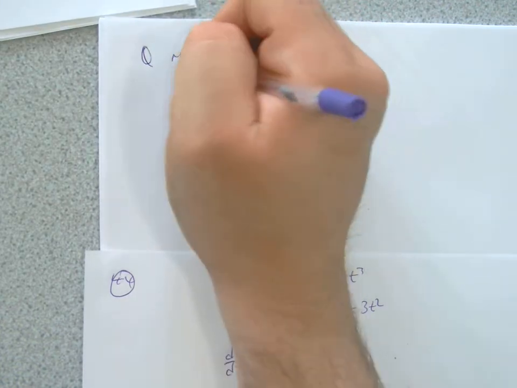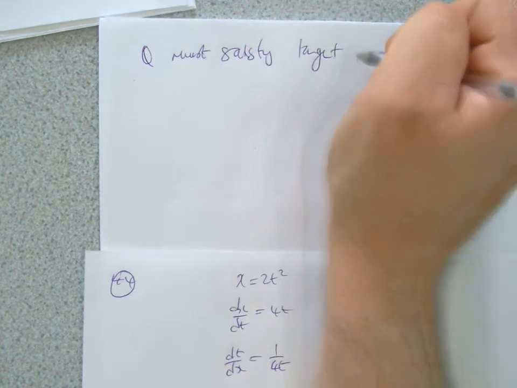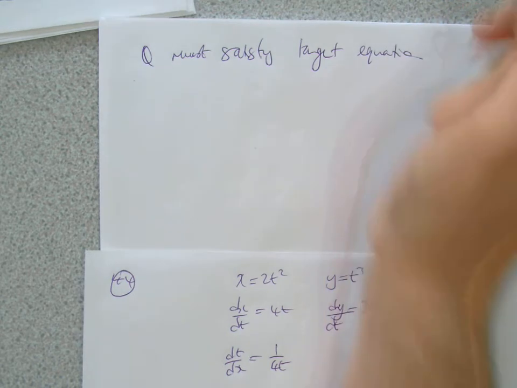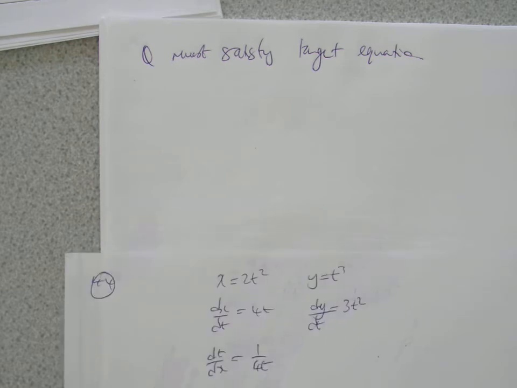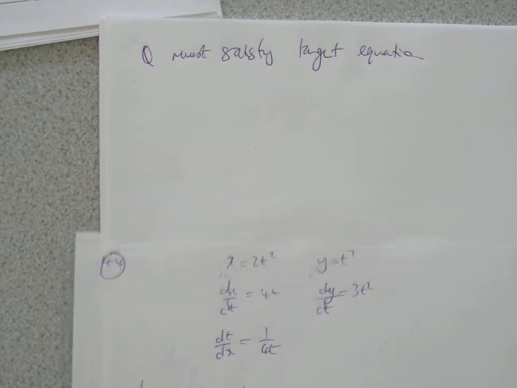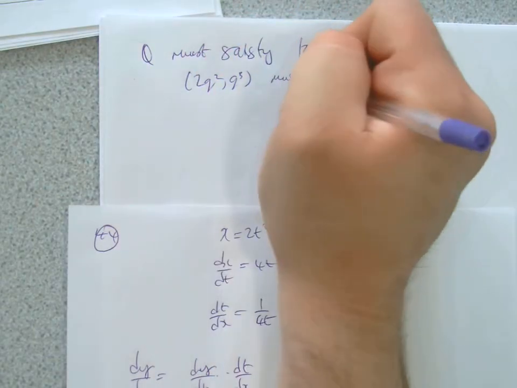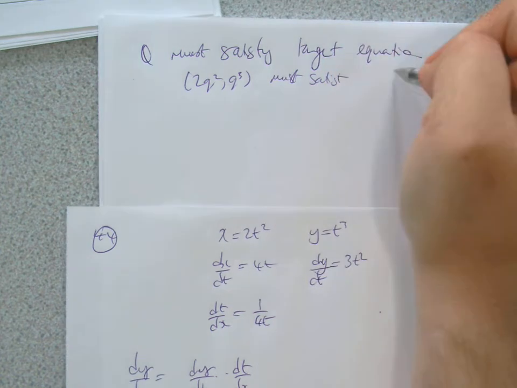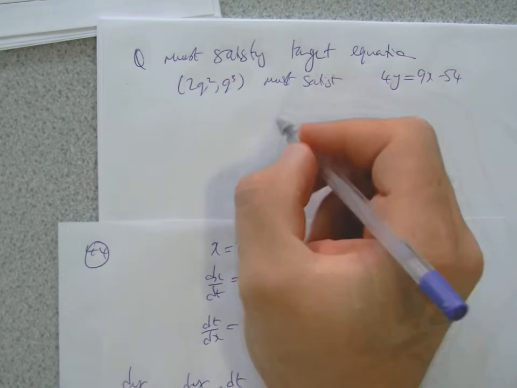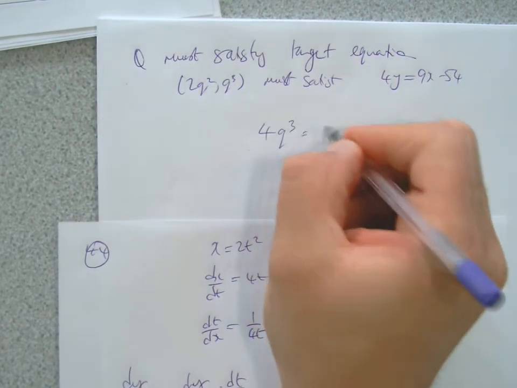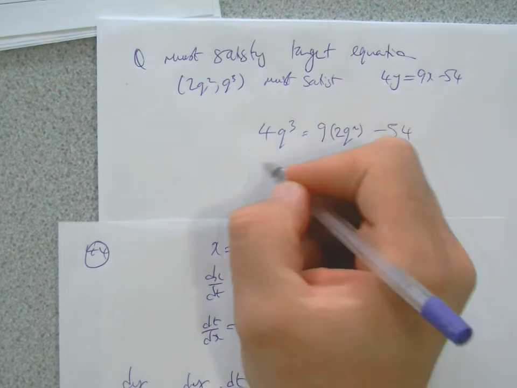In other words, 2q squared, q cubed must satisfy what we just established. So you just sub it in there: 4q cubed equals 9 times 2q squared minus 54.